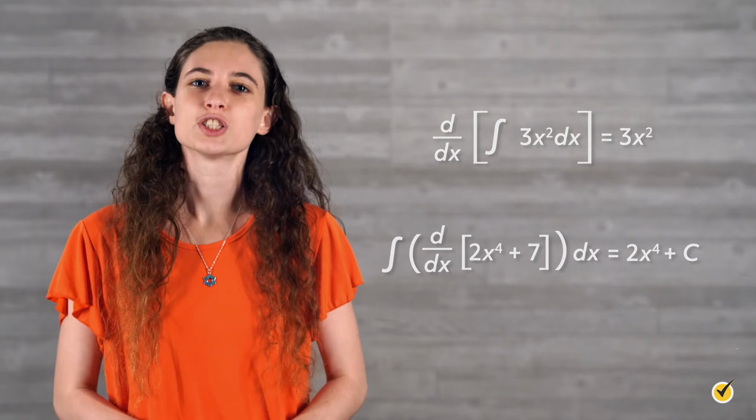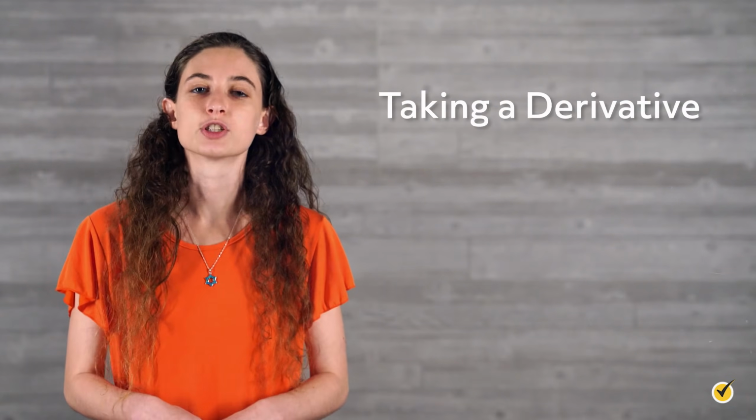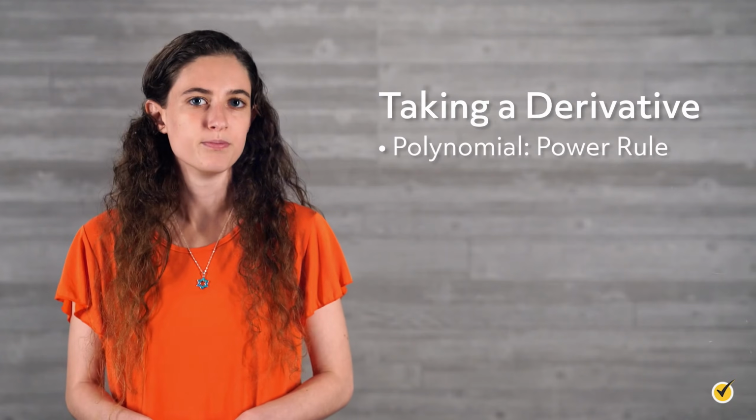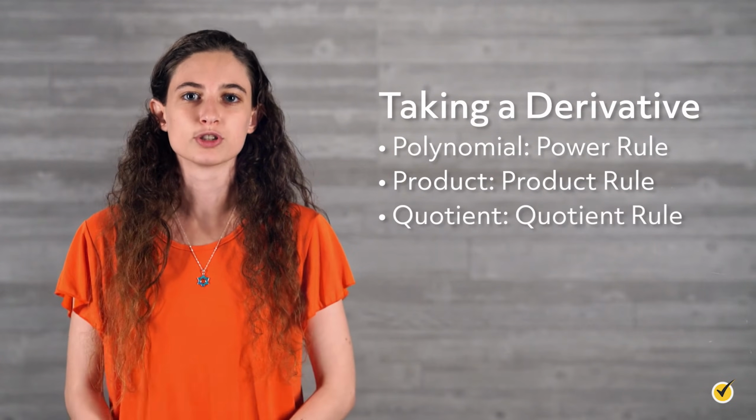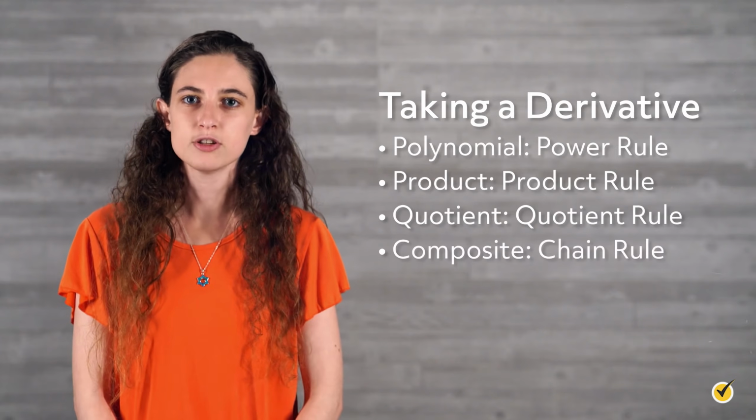Function types such as polynomial functions, exponential functions, and trigonometric functions have their own differentiation and integration formulas. When it comes to techniques, however, integration and differentiation can be quite different. In general, when taking a derivative, if the function is a polynomial, use the power rule. If it is a product, use the product rule. If it is a quotient, use the quotient rule. And if it is a composite, use the chain rule.